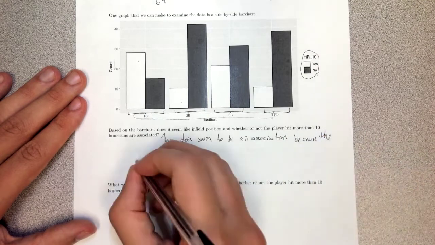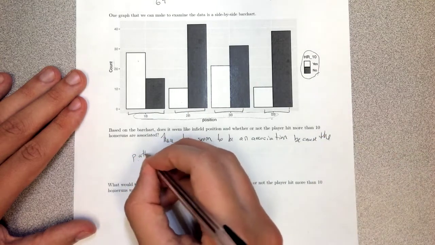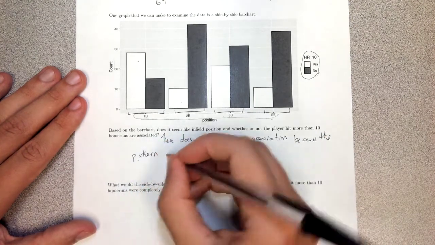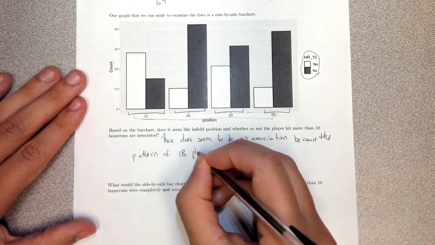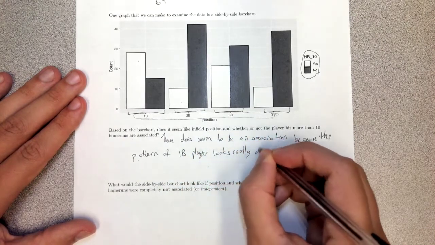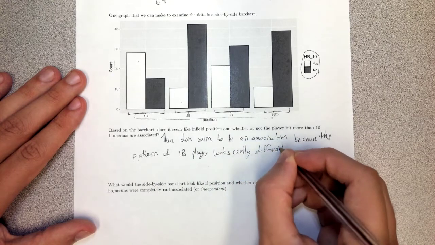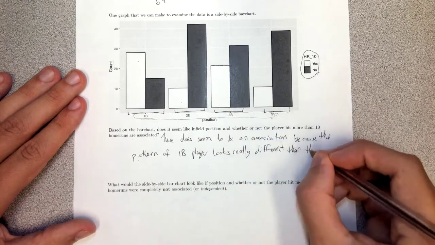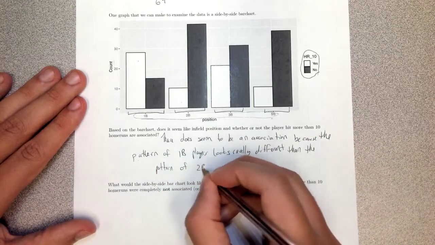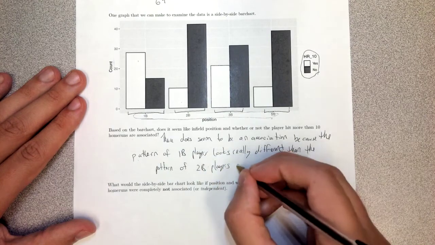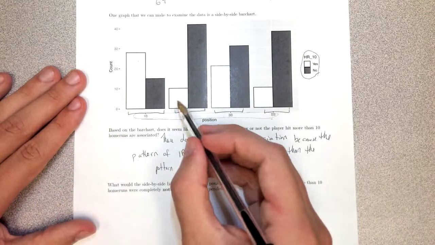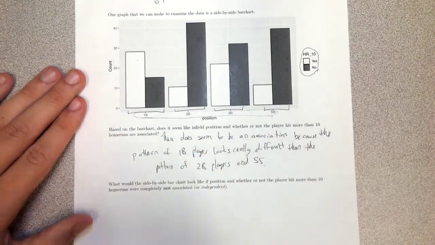And I'll just use first and second base as the examples because those are the most extreme. Because the pattern of first base players looks really different, I'll single out then the pattern of second base players and shortstops. All right, just because first base has so many more yeses than no's, whereas it flips for the second baseman and for the shortstops.